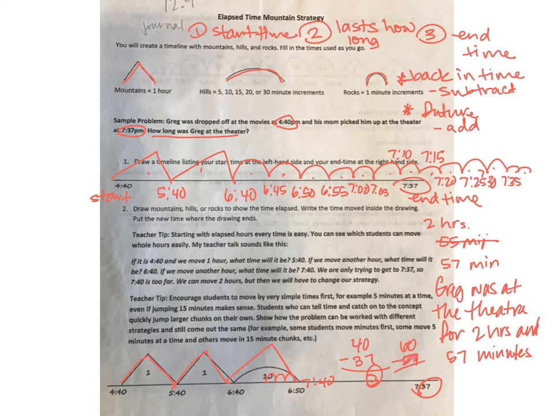Sorry about that, 60 minus the 3 would be 57. So we could see that it was 2 hours and 57 minutes, the same thing. You can do it either way, whatever helps you understand how to do this more. This first way is just a basic way so that you can see it. Once you understand that concept, you could subtract, and it would help you get that same answer.